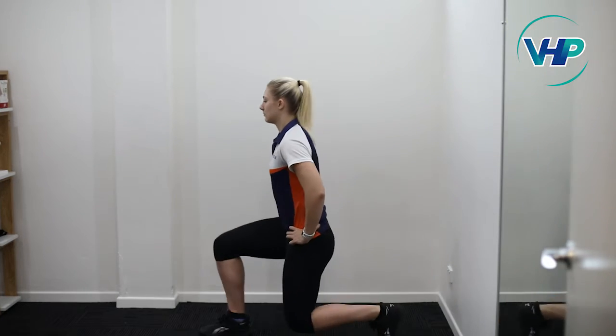So what we're looking for in a nice bodyweight lunge is a nice upright torso position, so keeping our core nice and engaged. We don't want any arching of our lower back or thoracic spine. We want to be stepping forward just far enough that we can keep our front knee over our front ankle and our back knee at a 90-degree angle.